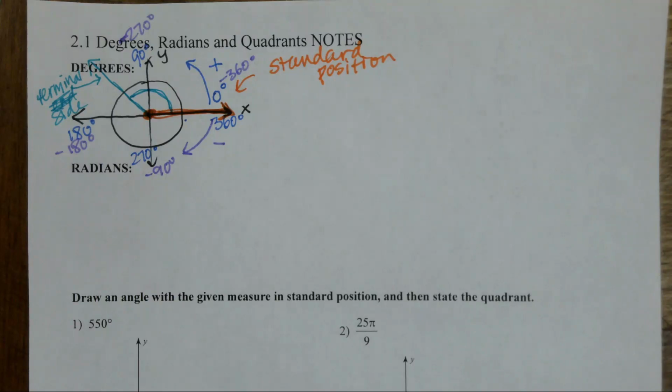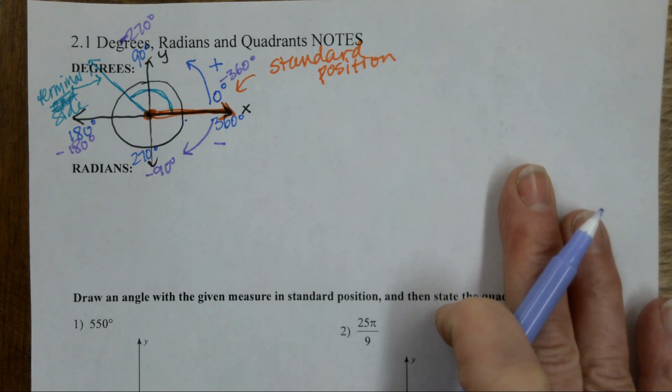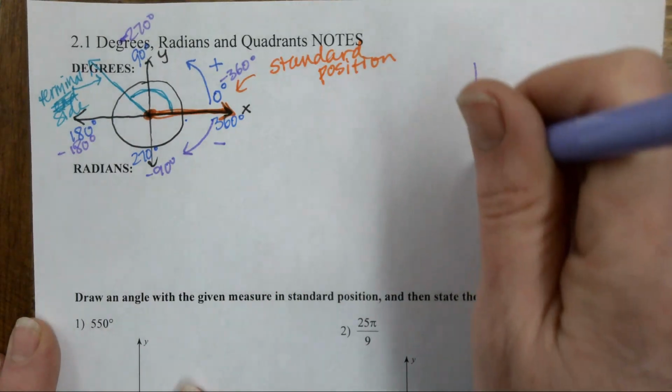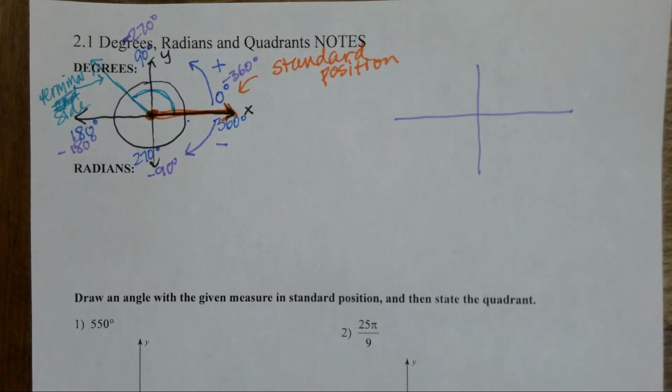Now I started with the degrees because that's the one we connect with. And when we graph our angles in degrees, what we're going to be looking for most importantly is where they land. Because where they land is going to determine a lot for us in our not so distant future.